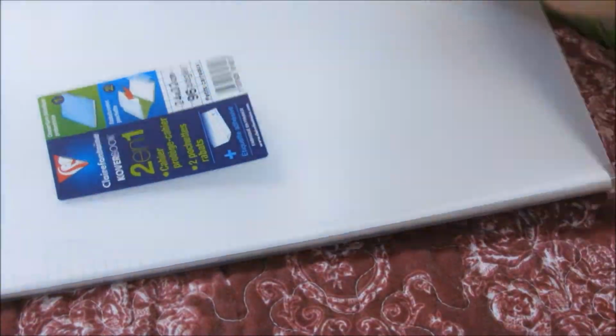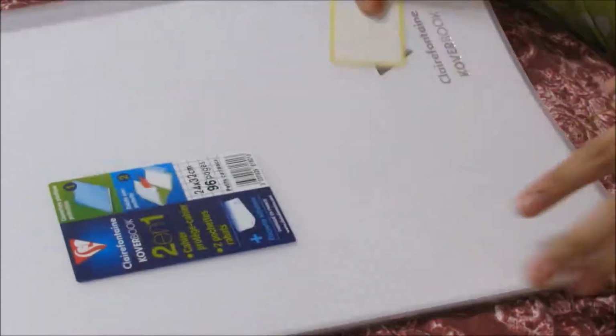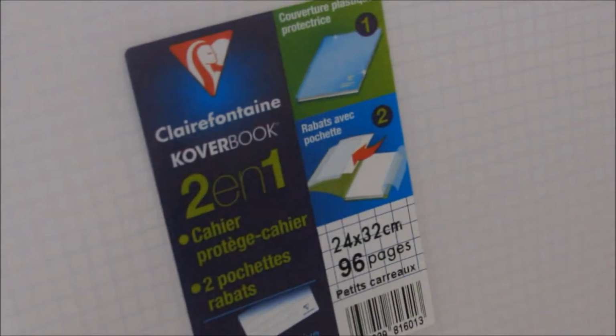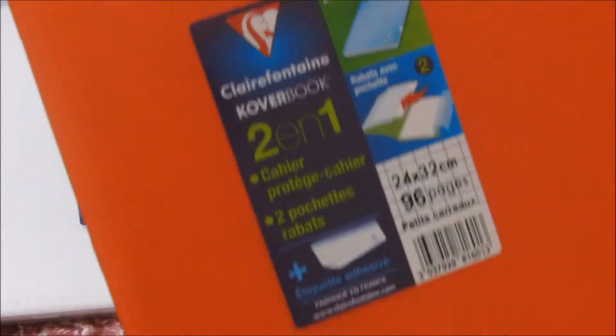Today I'm going to be doing a preparation video for my spring semester. So here are the books that I have for this semester, and these are books that I use for my math course, and they come with a really nice label that I'm going to use. And as you guys can see, it is grid paper, so I really like that for math classes. That's just the name of the book, and I got it in orange color as well.